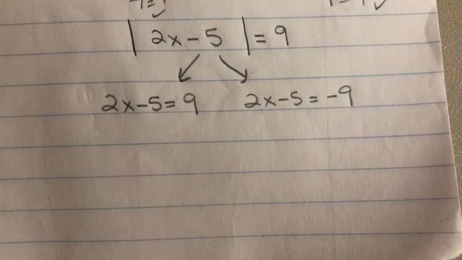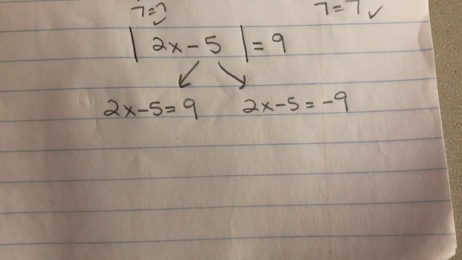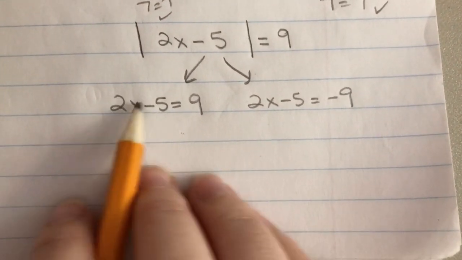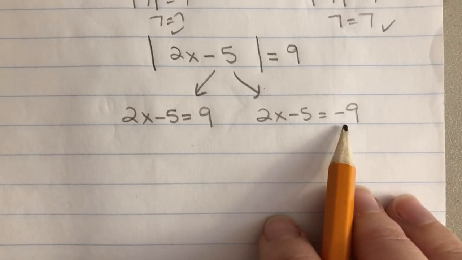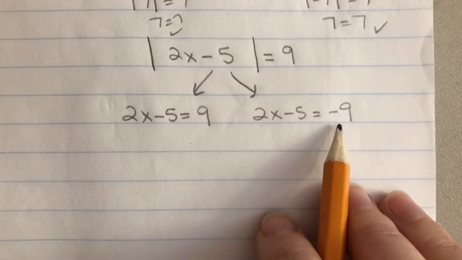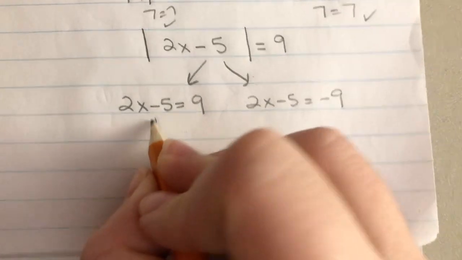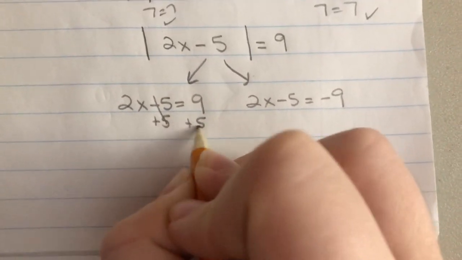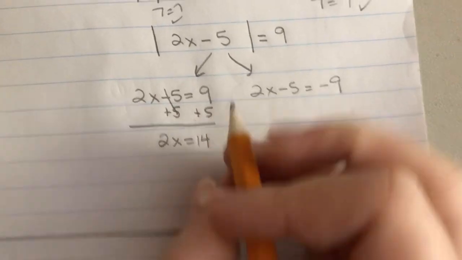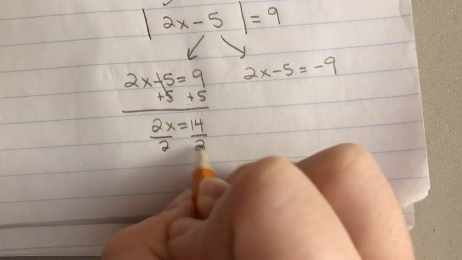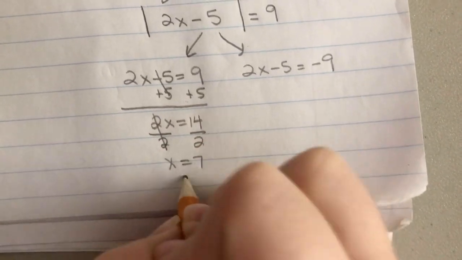Anytime you solve an absolute value equation like that, you should take whatever's in the absolute value, have it equal to the positive version, and then also have another one where it's equal to the negative version. And then you'll go through and solve them like normal. For this one, I'm going to add 5 on each side of the equation. I'm going to get 2x equal to 14. Then I'll divide by 2 on each side, and I'm going to get x equals 7.